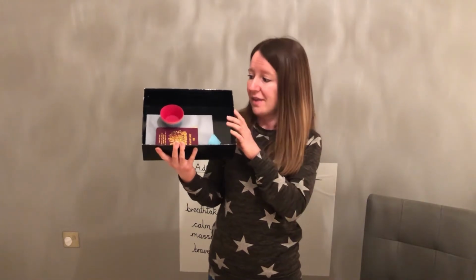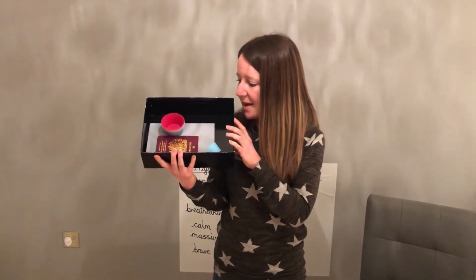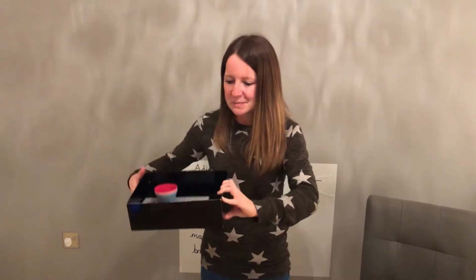If you do that as well, I'd love to see a picture of any of your boxes or bags or trays that you put together, and I'll have a go at doing some inferring as well. Okay, so well done. First bit of inference that we've done there. Fantastic.